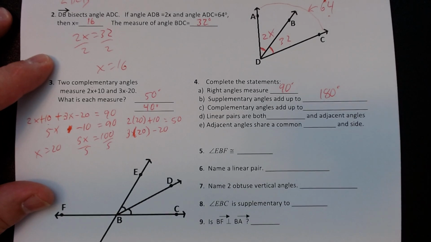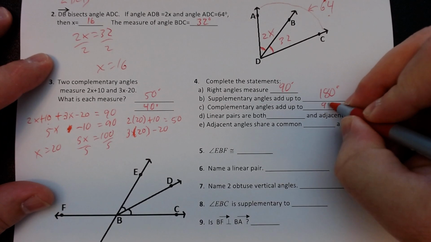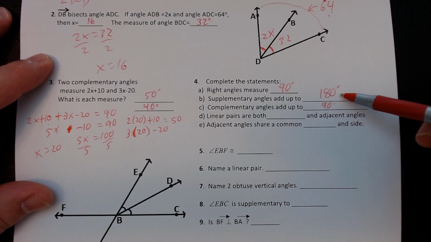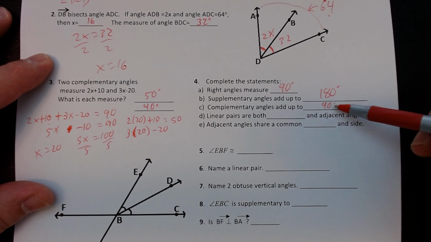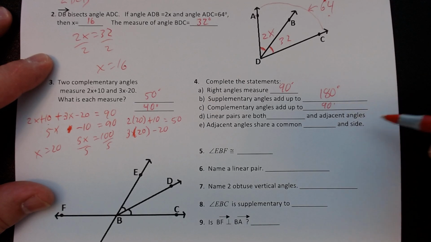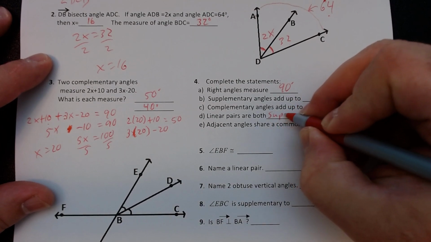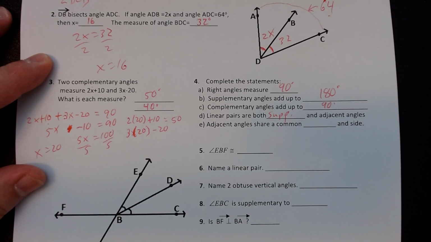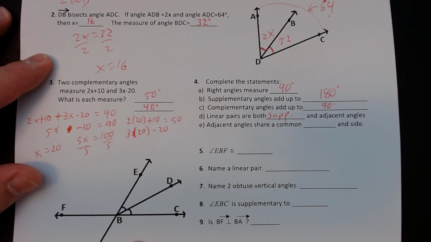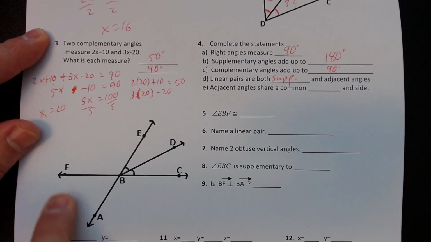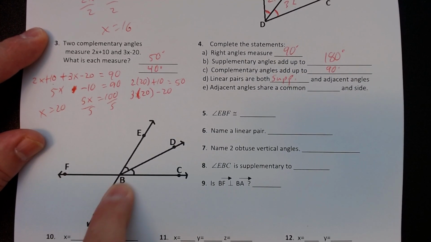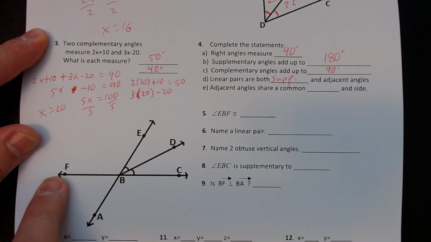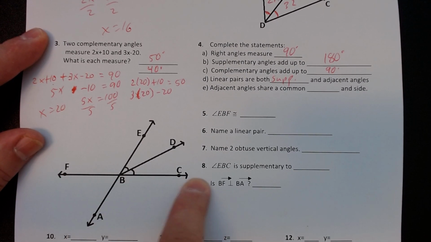Supplementary add up to 180, complementary 90. So if you have two angles that add up to 180, supplementary. If it's two angles that add up to only 90, it's complementary. And then linear pair are both supplementary. I ran out of room here, so I'm just going to put sup with two P's. And they're also adjacent. So, like for example, down in here, supplementary angles could be like FBA and then ABC, because together they make the angle FBC, which is straight across, which would be 180 degrees.